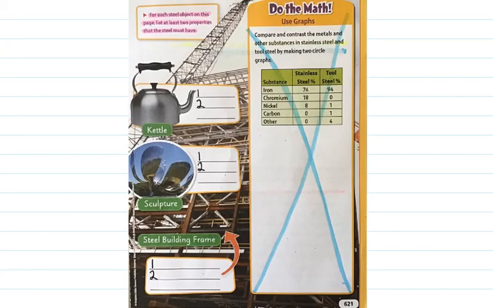Okay, I am on page 621. You can take your blue highlighter, people, and you can make a big X over do the math. Woohoo! No math. Okie dokie. And pink highlighter. For each steel object on this page, list at least 2 properties that the steel must have. Okay, I want you to circle the word 2. Most importantly. Now, on your paper, next to kettle, sculpture, and steel building frame, I have already written 1 and 2 on my lines. I need you to take 3 seconds and do that for all of yours, okay?